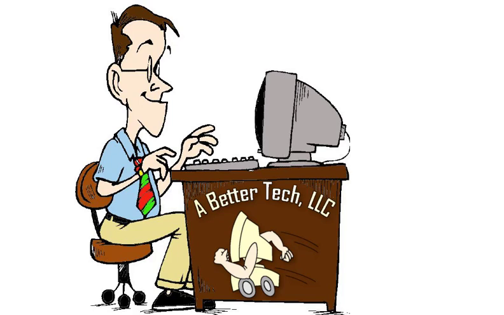Today we're going to explain what the operating system is and how to upgrade to Windows 10 on your computer.